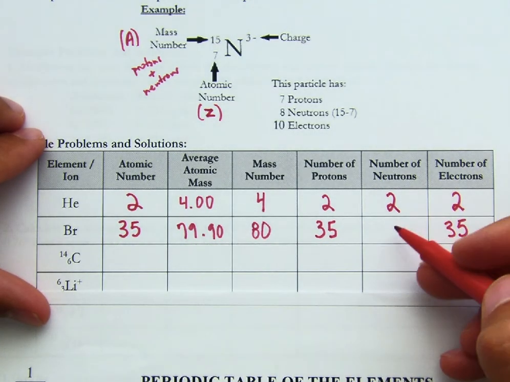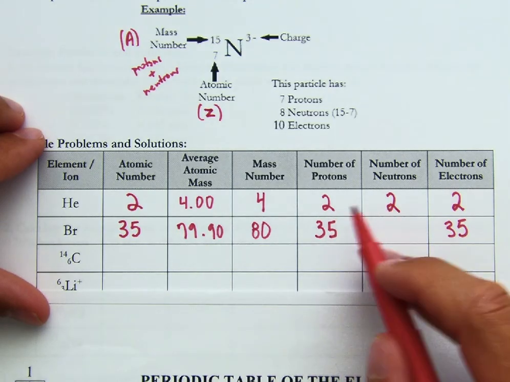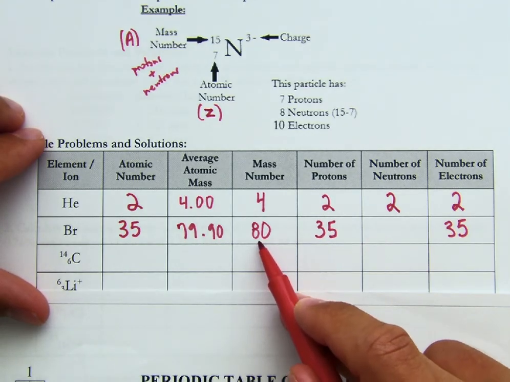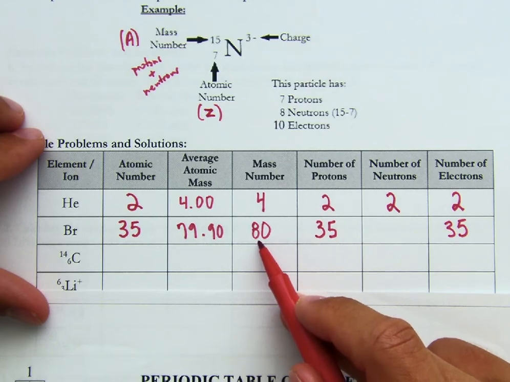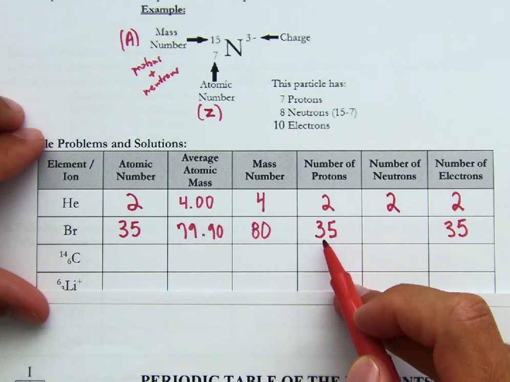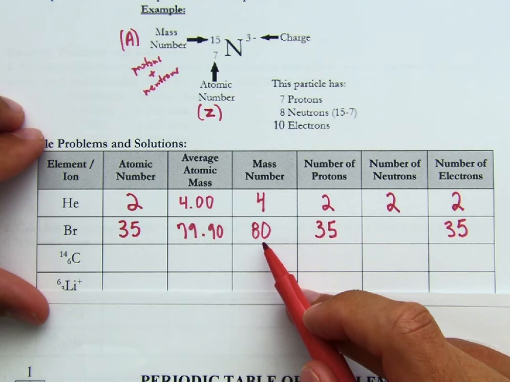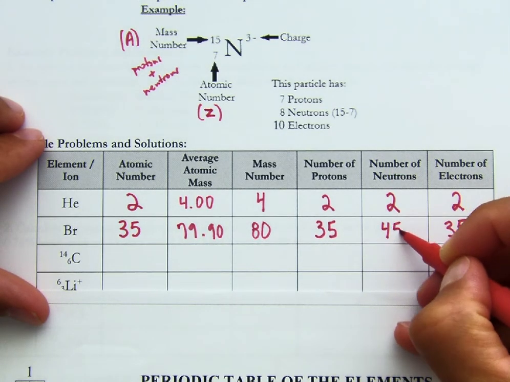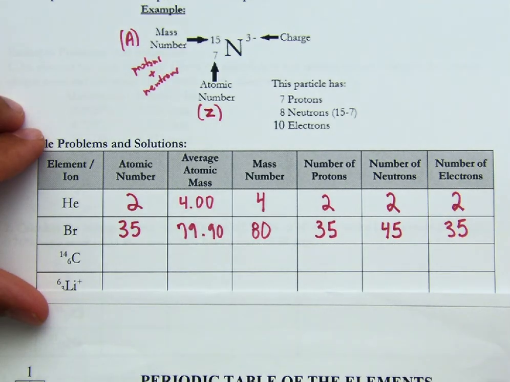Now, in terms of figuring out neutrons, in the first example, these were the same numbers. So you might be thinking, well, is this also 35? Nope, it's not. Because if you look at the mass number, it's 80. Protons plus neutrons give you your mass number. We have 35 protons. So you have to think, 35 plus what gives you 80? And the answer is 45. 35 plus 45 is 80. Okay?